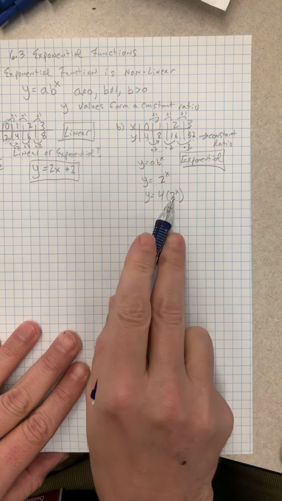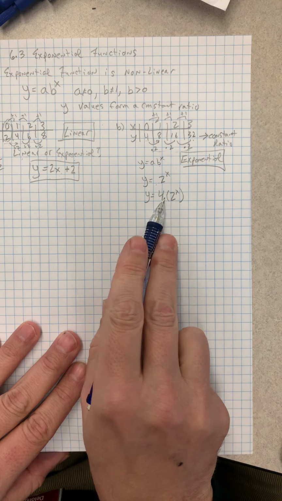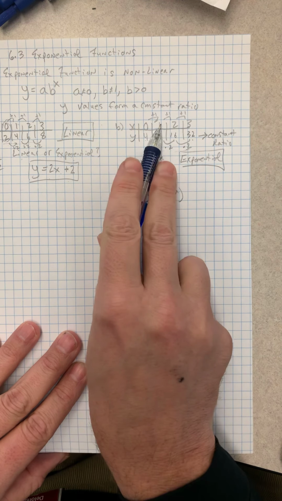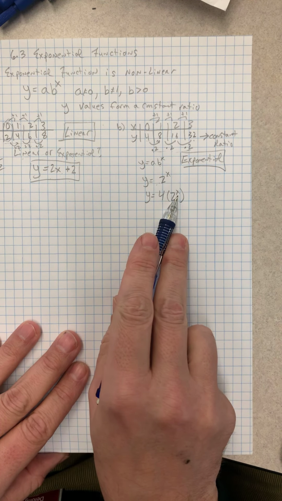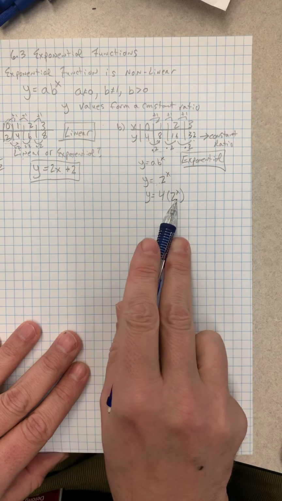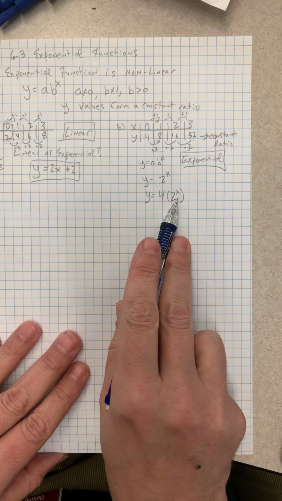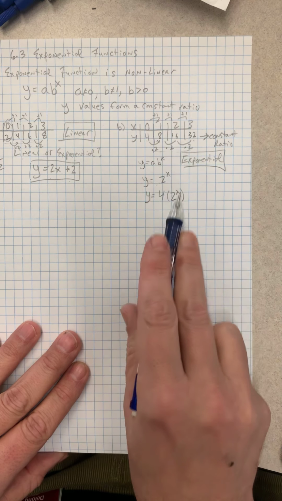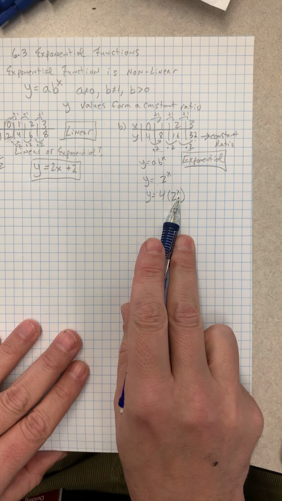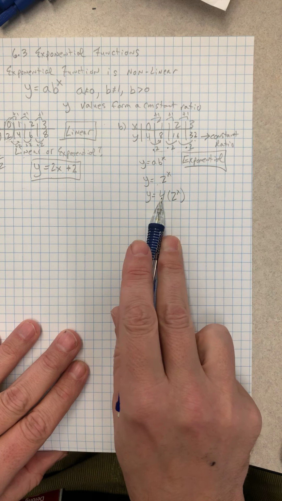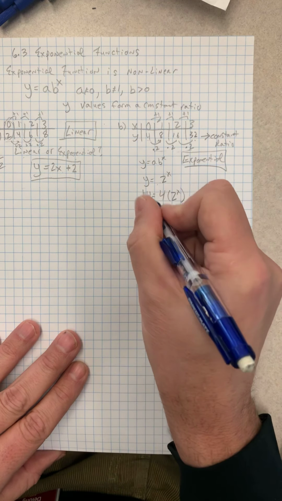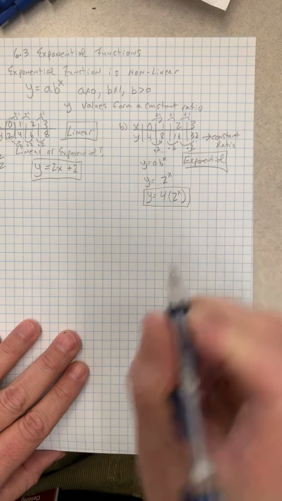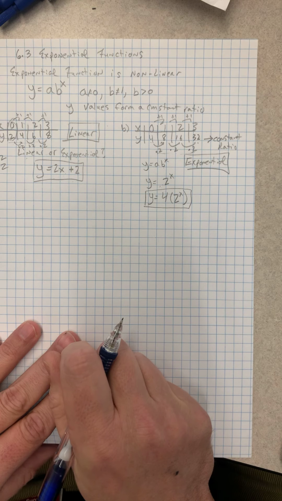If I plug in 0, 2 to the 0 is 1. 1 times 4 is 4. If I plug in 1, 2 to the first is 2. 2 times 4 is 8. 2 squared, 4. 4 times 4 is 16. 2 cubed, or 2 times 2 times 2 is 8. 8 times 4 is 32. That is the function that models that one.